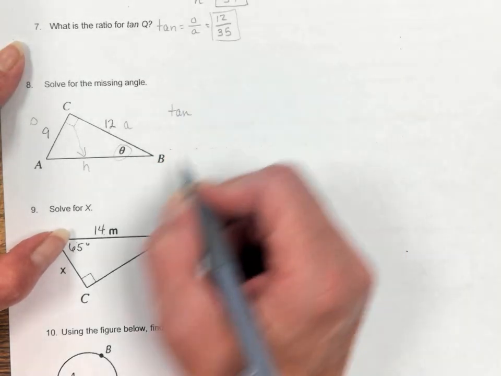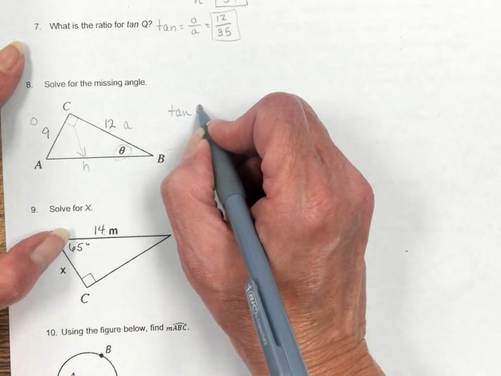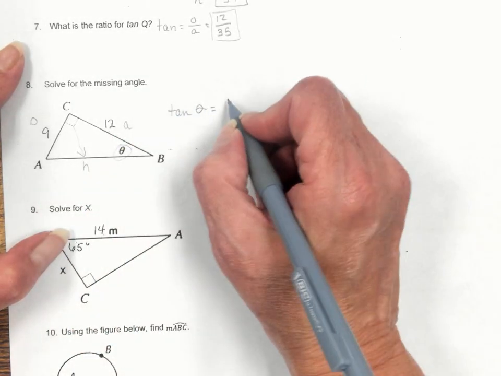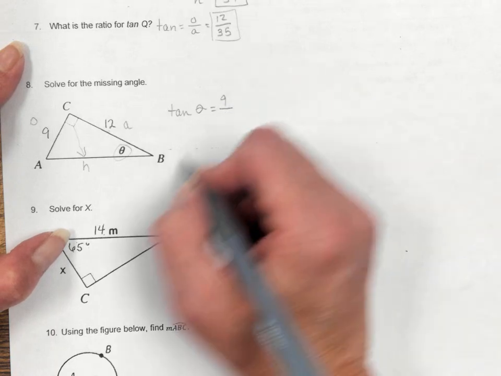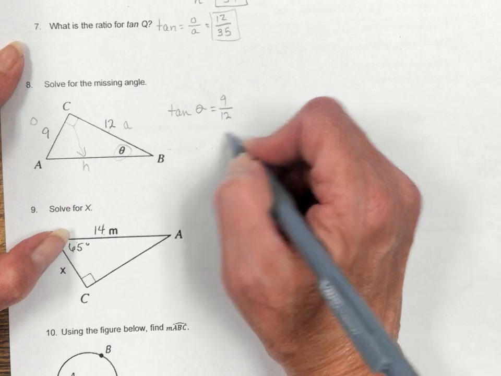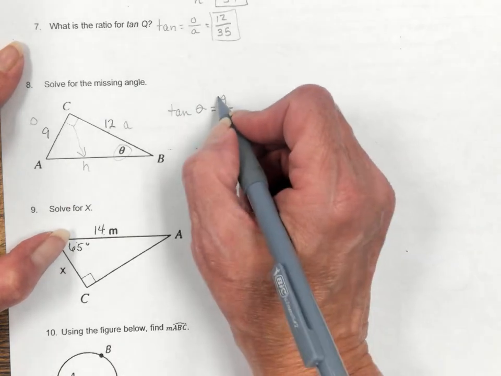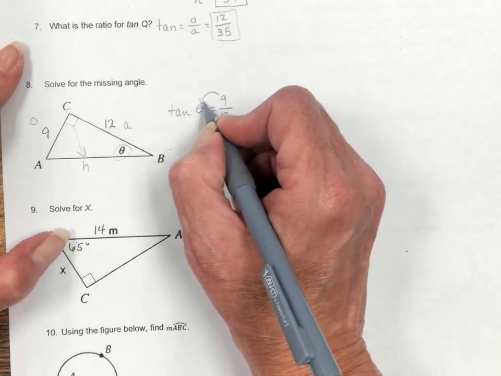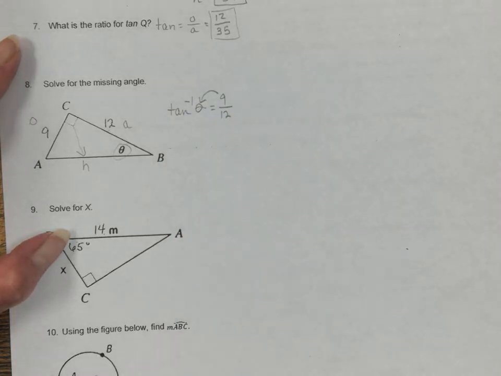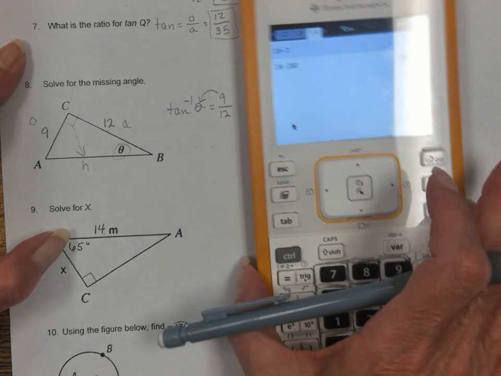The tangent of theta, which I don't know, equals that opposite side, or 9, divided by the adjacent side, or 12. Now remember, when you have this ratio filled in and you need to go back for that angle measure, you're going to use that -1 function in your calculator.